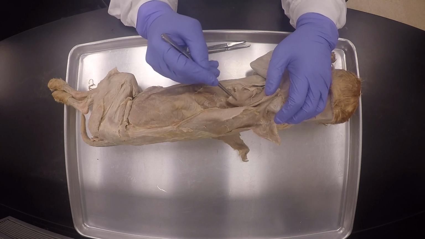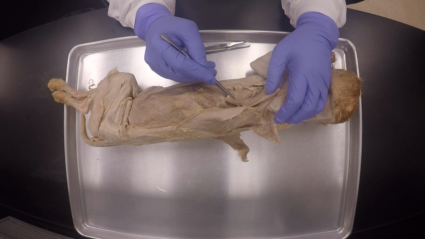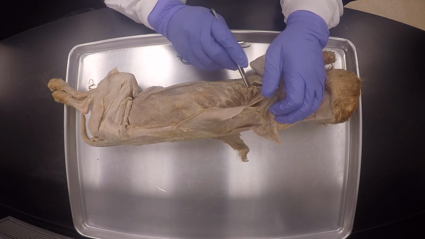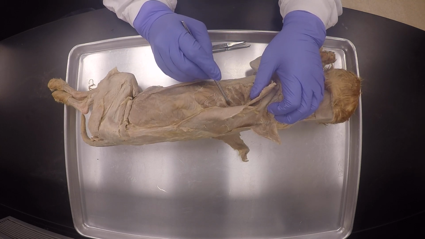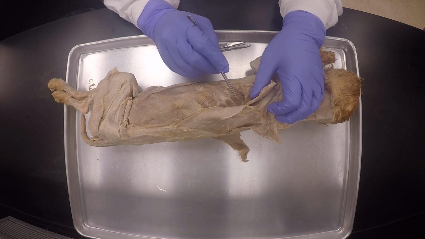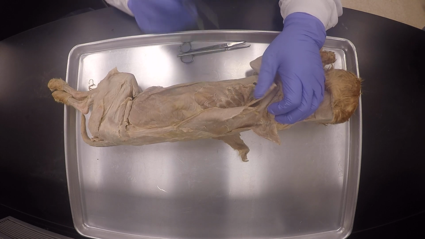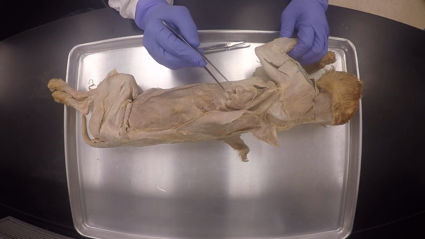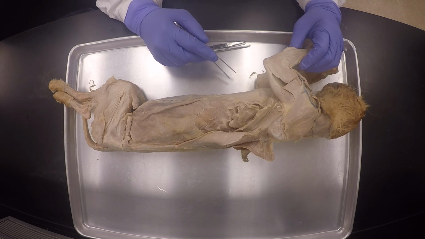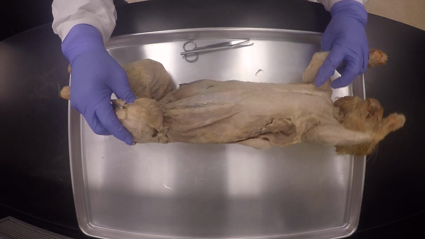Serratus ventralis, because the cat is on fours, serratus anterior in the human. Okay, and then you flip that one open and you can see the ribs, the intercostals, these ones. So those are the four for the ventral trunk, and then from the ventral trunk we go to the abdominal area.